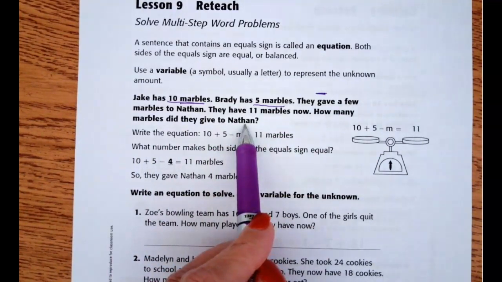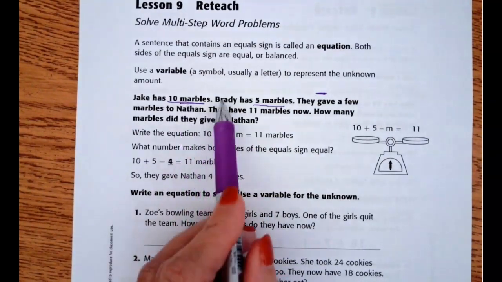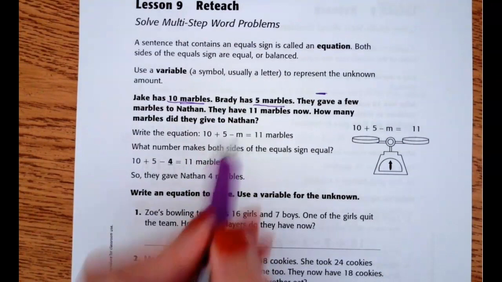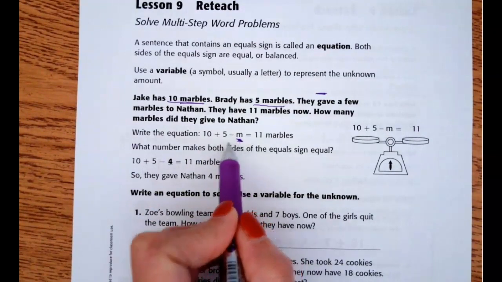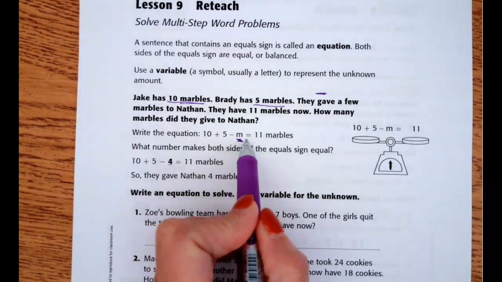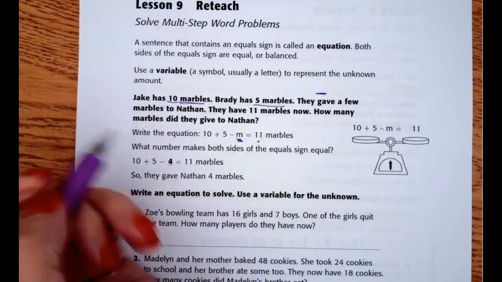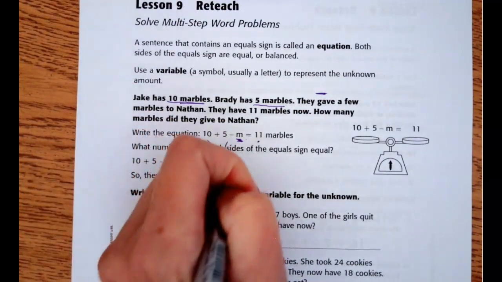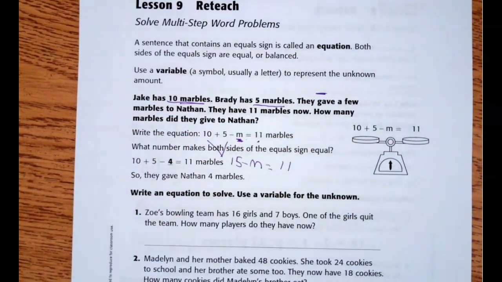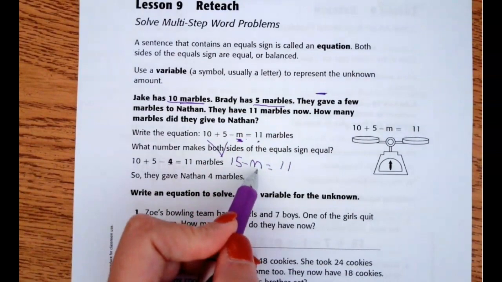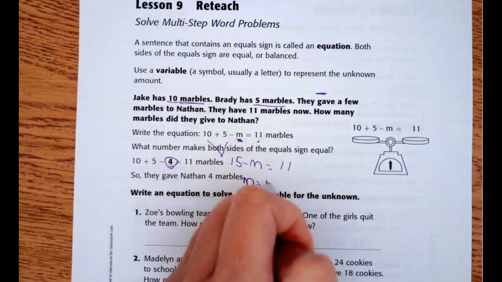Okay, so we write our number sentence equation, and it's 10, which represents Jake, plus 5, which is Brady's, minus m, this is our variable. Okay, this is what they gave to Nate. And again, it's subtraction, but we don't know. And then equals 11. All right, well, when we go ahead and solve it, we go 10 plus 5 is 15. 15 minus m equals 11. Well, think about it. 15 minus what equals 11? 4. So we would say that m equals 4.